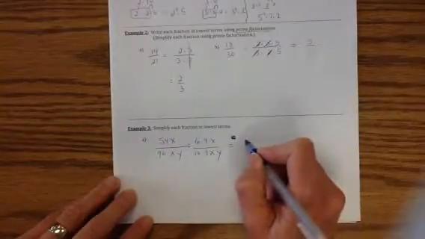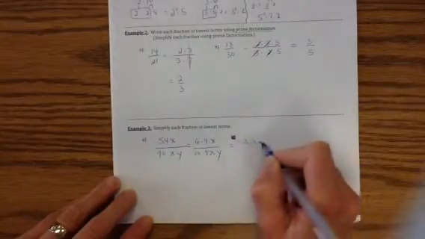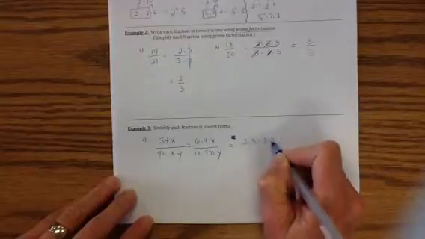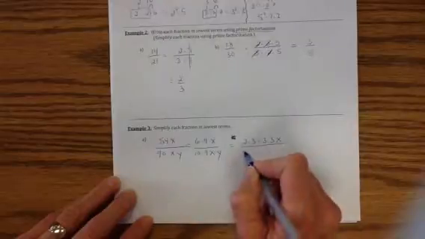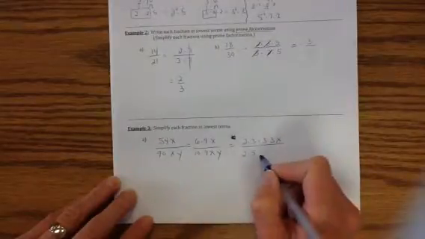6 is what? 2 times 3. 9 is 3 times 3, and I still have my x there. 10 is 2 times 5, and 9 is 3 times 3 again.